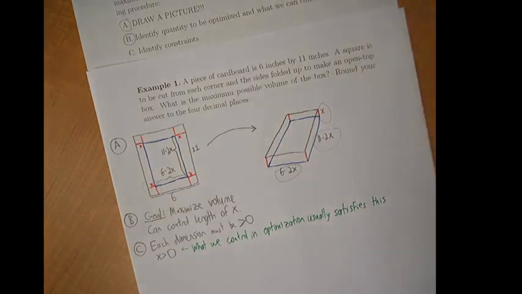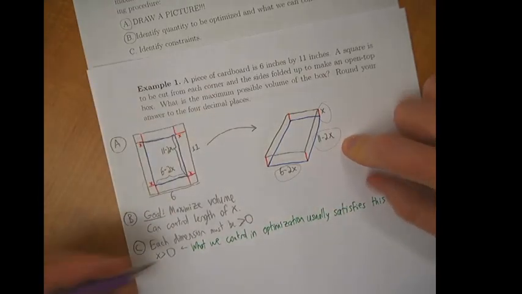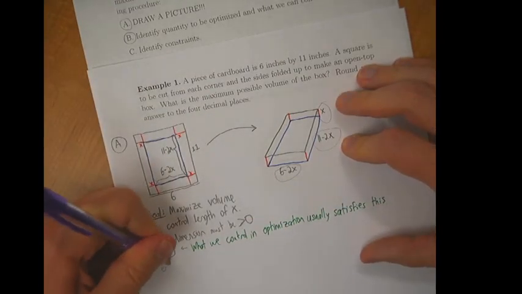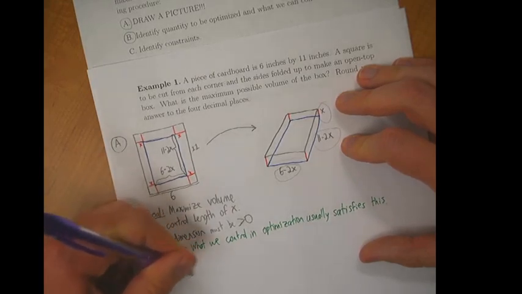But we also have that these two dimensions need to be positive as well, right? So we also have 6 minus 2x has to be greater than 0, and so does 11 minus 2x. Okay?